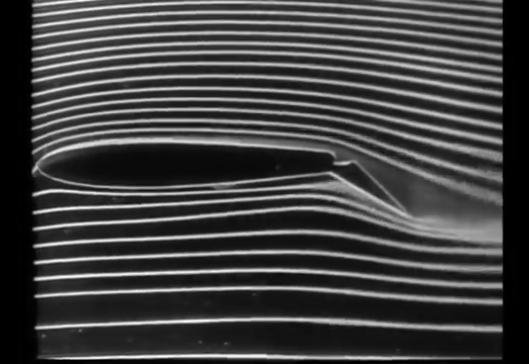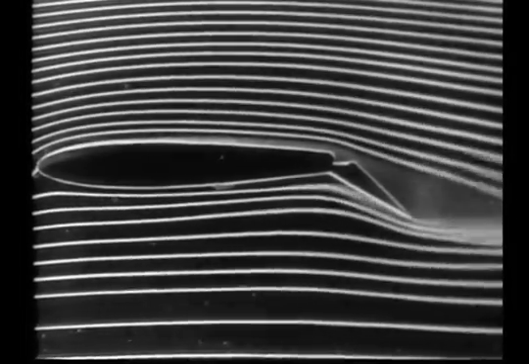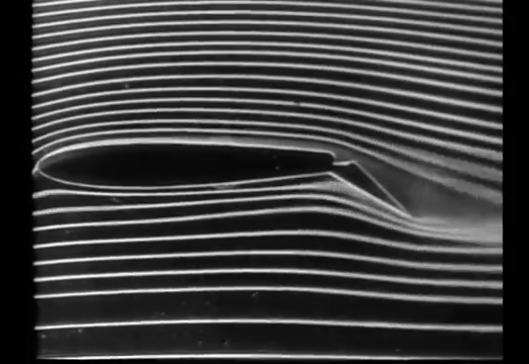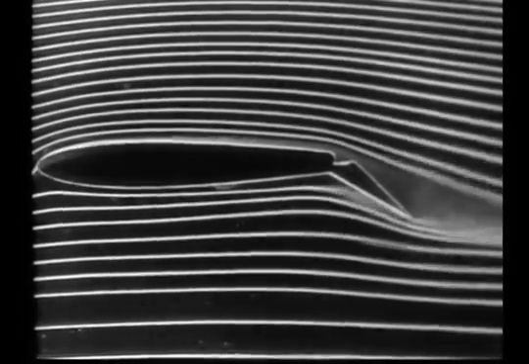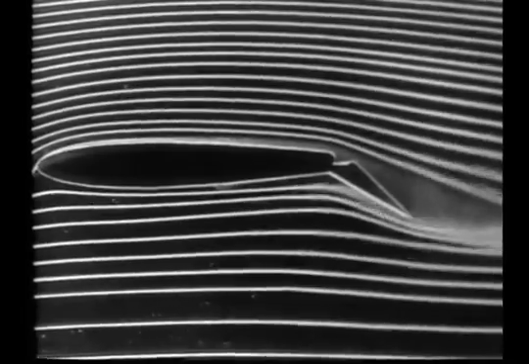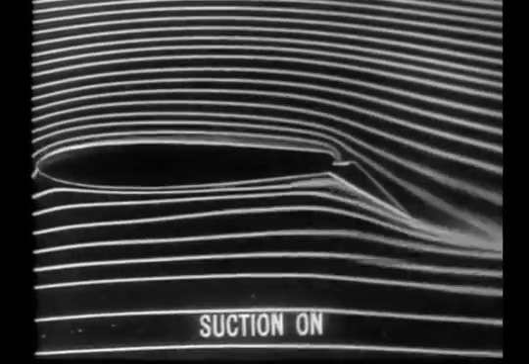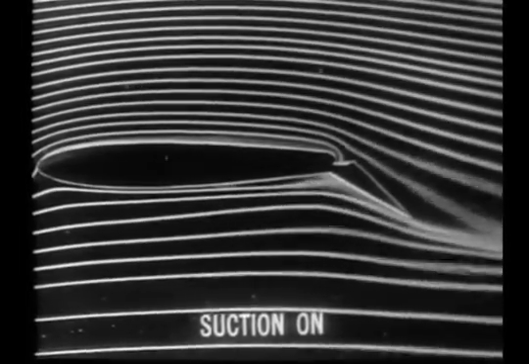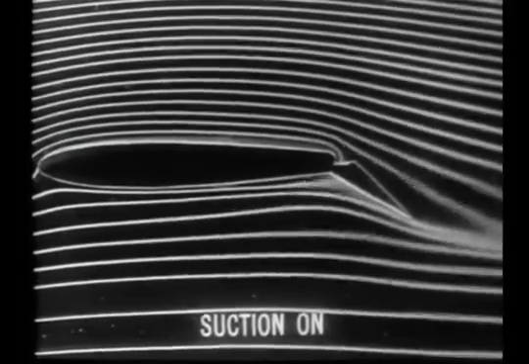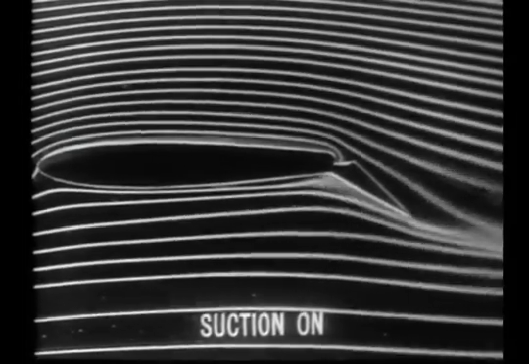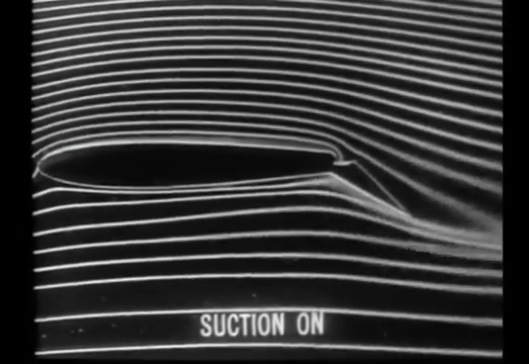Flap separation can also be overcome by suction. If a quantity of air, much more than required for laminar boundary layer stabilization, is drawn through a slot just ahead of the flap, the boundary layer is thinned so that the outer flow is drawn down to the surface of the flap, serving to retard the onset of separation.